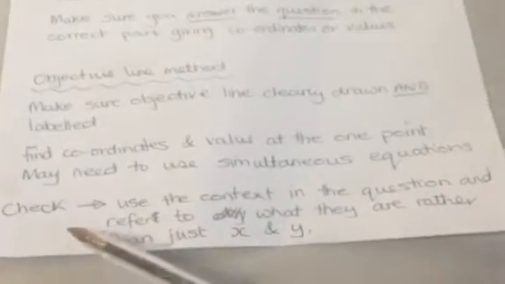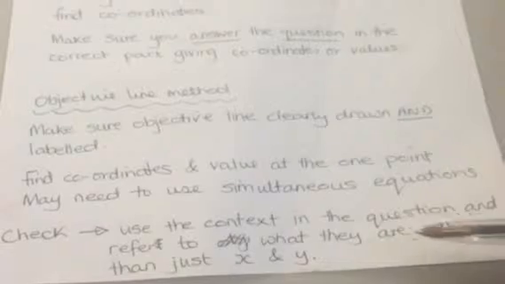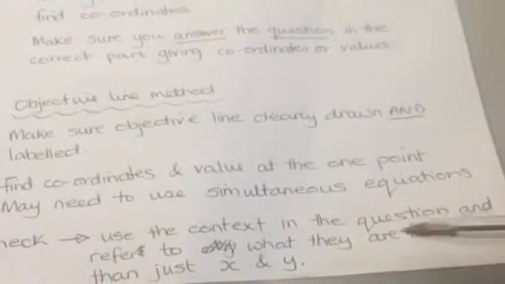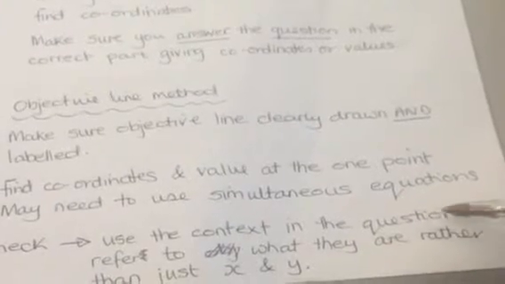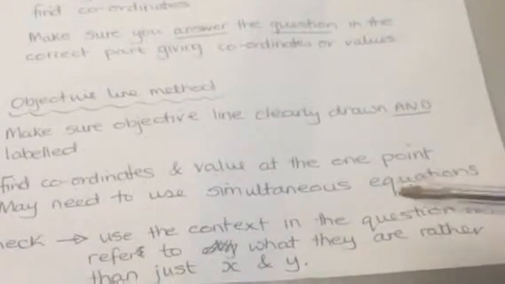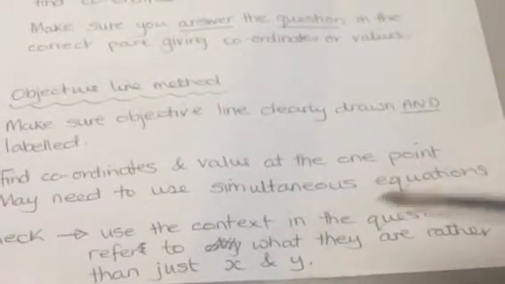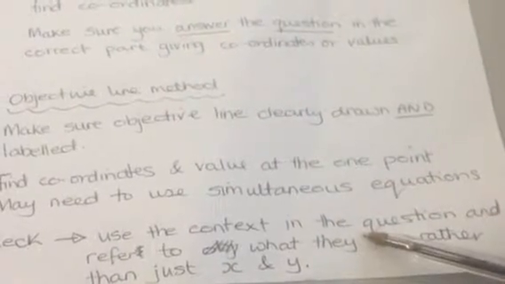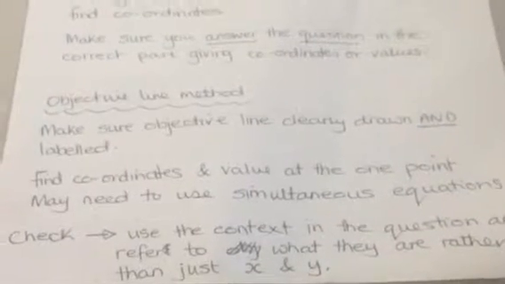And then finally, just make sure that when you give your answers, the final check is, have you used the context of the question? Very often they want you to refer to what x and y stand for. So it's not enough always to say x equals 3. You need to say the number of red flowers is equal to 3, the number of blue flowers produced is equal to 7. So check the context of the question and check whether they want a specific answer as well as a numerical value.